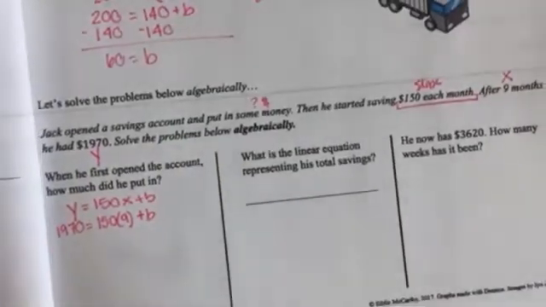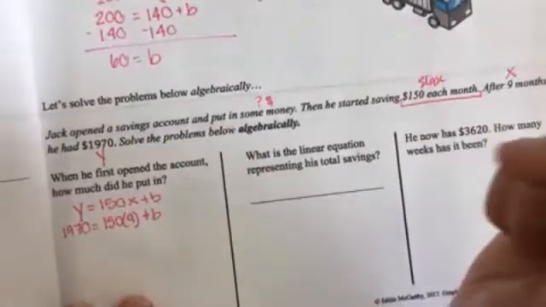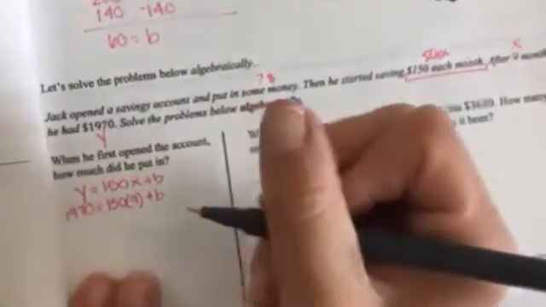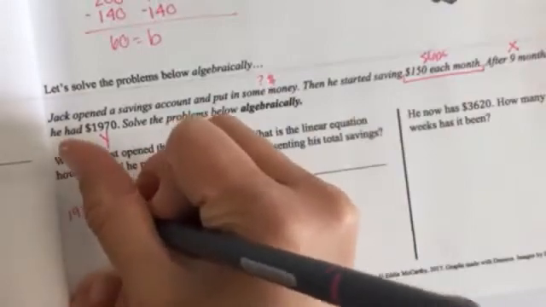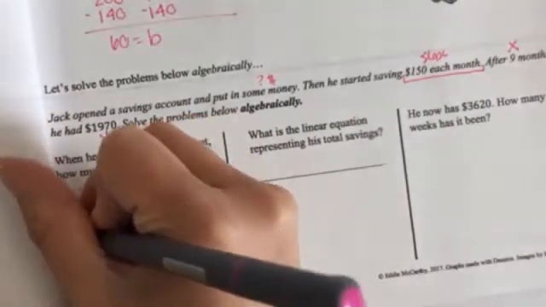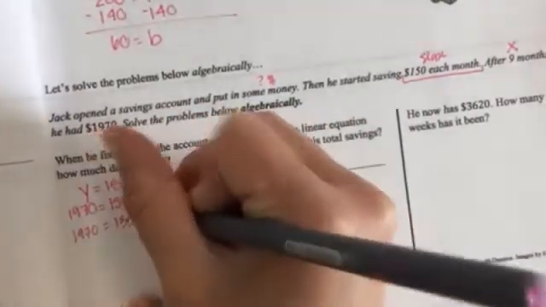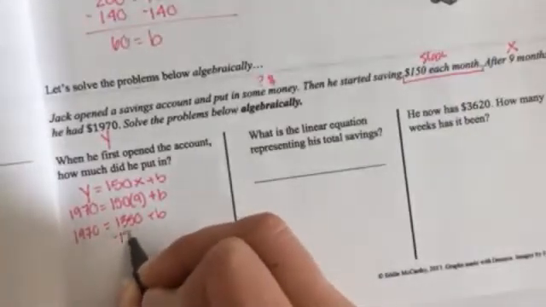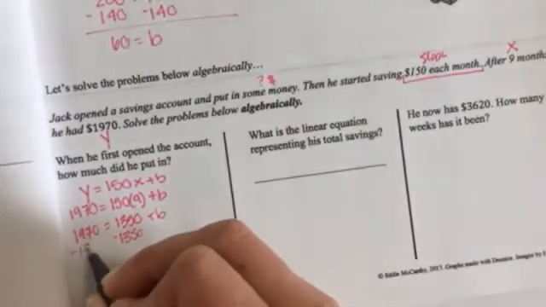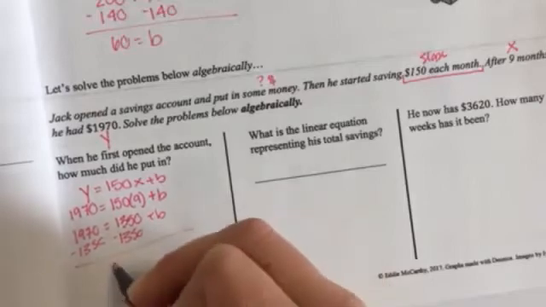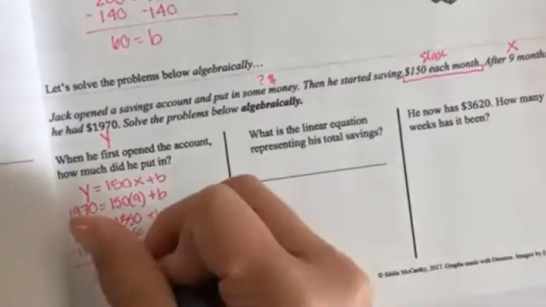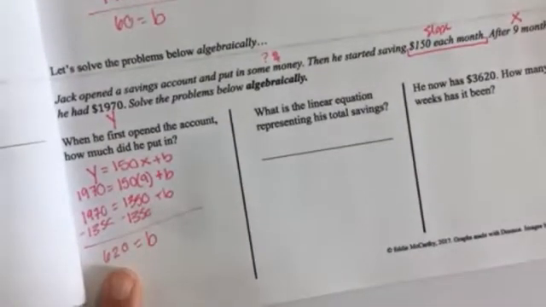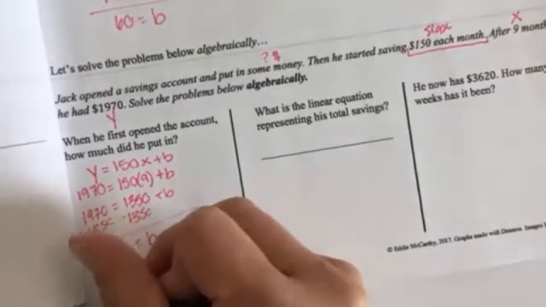Oh no, I don't have a calculator. Could someone calculate 150 times 9? 1,350. Thank you. Okay, and then we're going to subtract 1,350 from both sides. When I do that, I get 620. So that means that he started with $620 in the account.